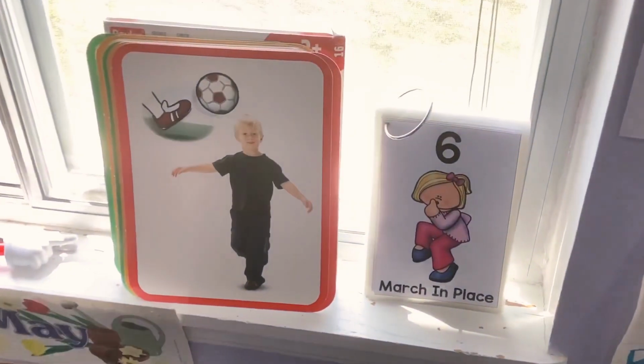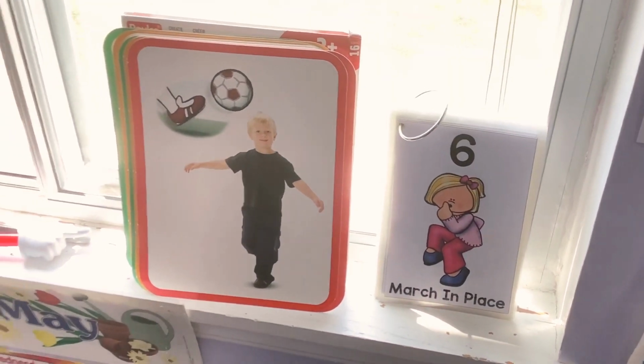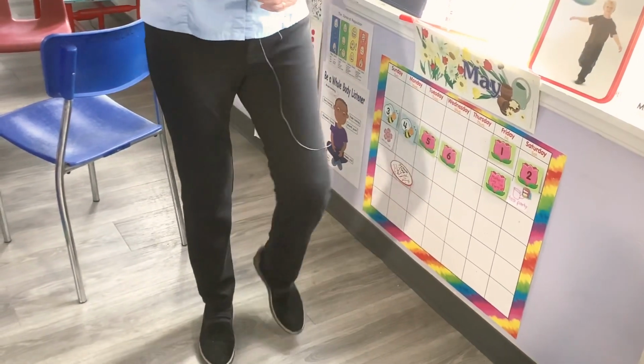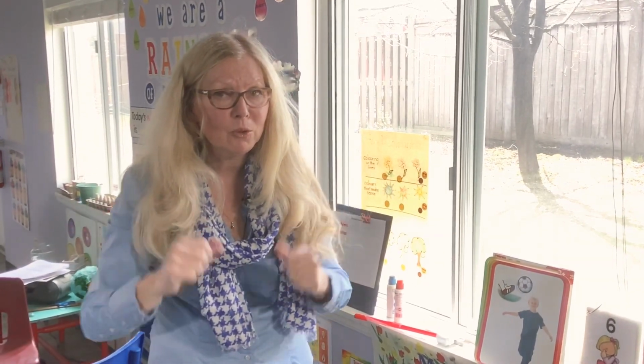March in place like a sneaky elf. What elf are we gonna be? A Santa's elf, a leprechaun, whatever you want. A fairy. Maybe the tooth fairy is sneaky. Ready? 2, 3, 4, 5, 6. Were you being sneaky? That's how you're gonna go look in Mummy's closet. Go sneaky and look at all her pretty clothes. Make sure your hands are clean though. No dirty hands looking at Mummy's pretty clothes.